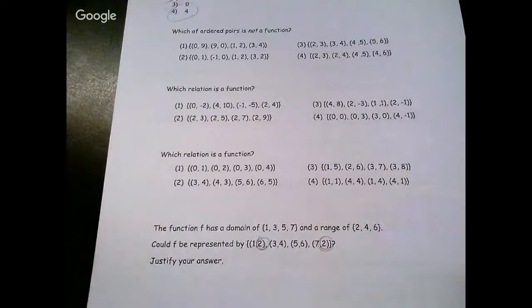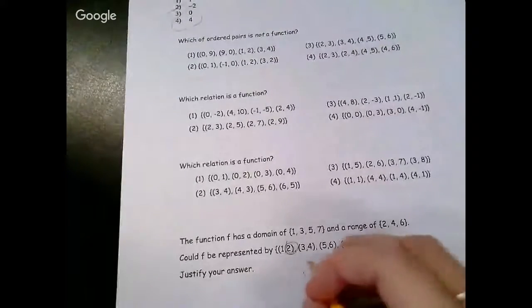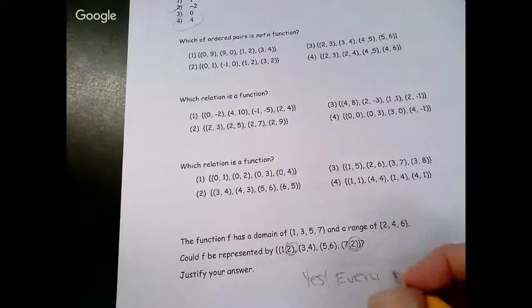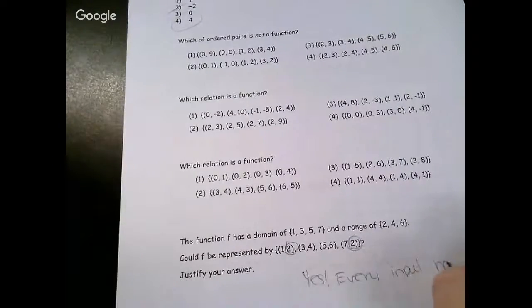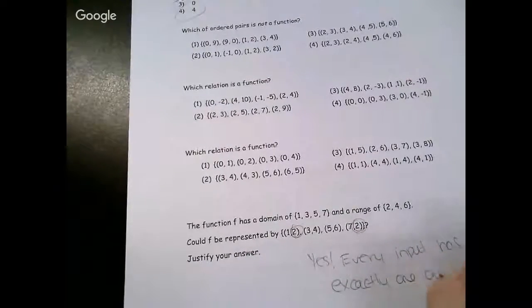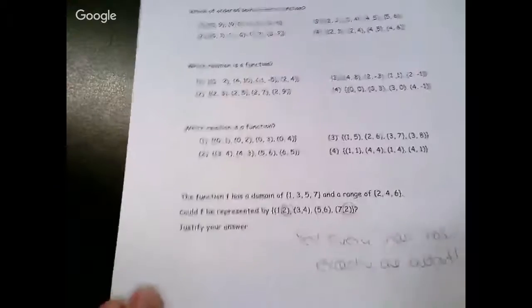I do notice that there's a 2 here and a 2 here, though. So my y values repeat. But remember, you only care about the x values repeating and making sure that they don't go to 2 different things. The y values can repeat. That is okay. When the y values repeat, that just means you're going to have 2 points that when you connect them make a horizontal line. Okay? So is it a function? Yes, it is. Because every x has exactly one output. Okay?